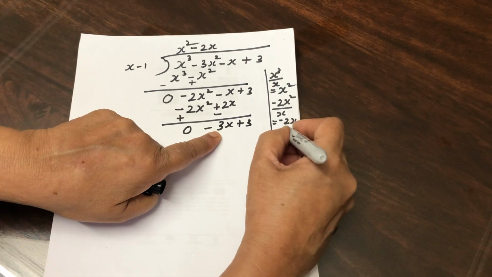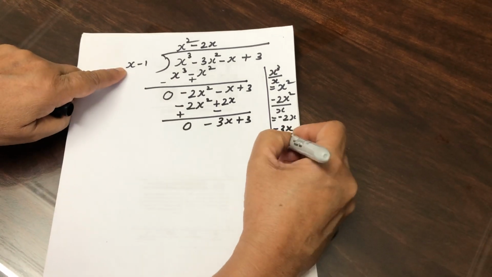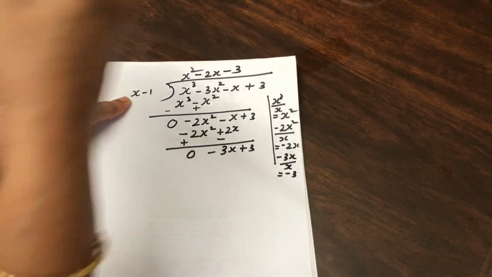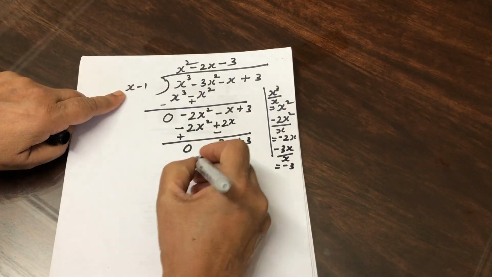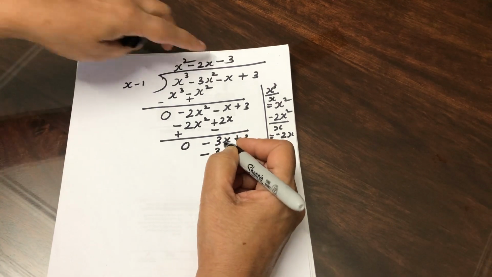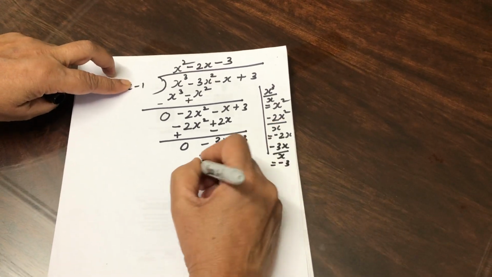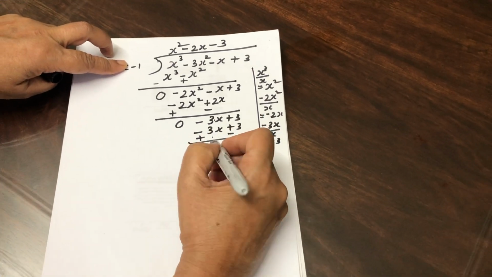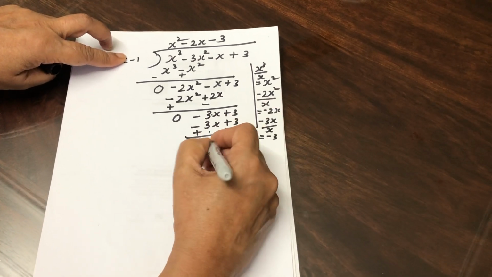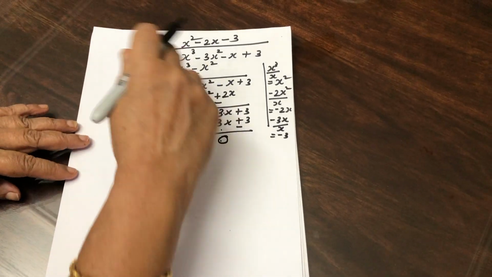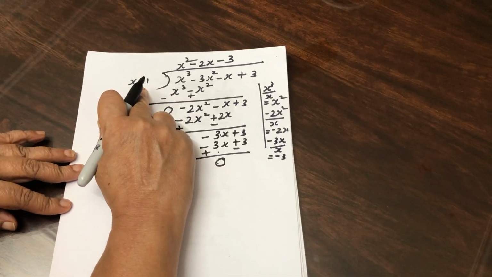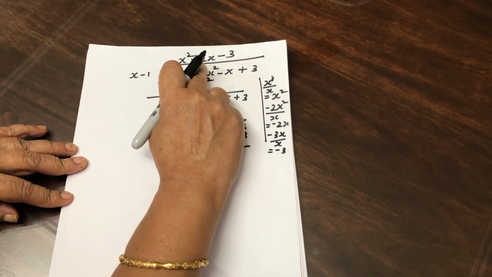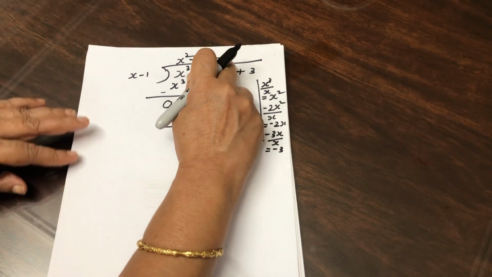Now first term is minus 3x divided by x, that is minus 3. So minus 3 into x is minus 3x. Minus 3 into minus 1 is plus 3. This will become plus, this will become minus. Minus 3x plus 3x is 0. Plus 3 minus 3 is 0. Now our divisor is x minus 1 and quotient is x squared minus 2x minus 3.